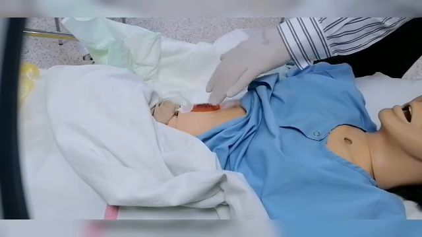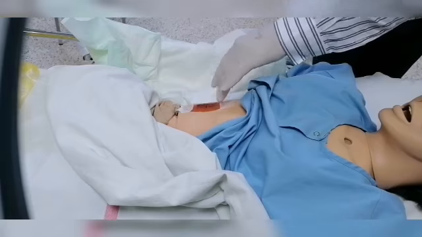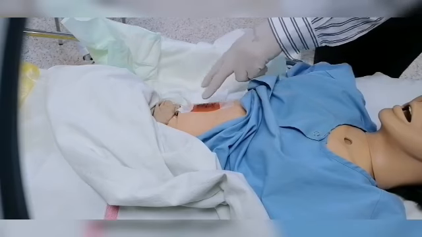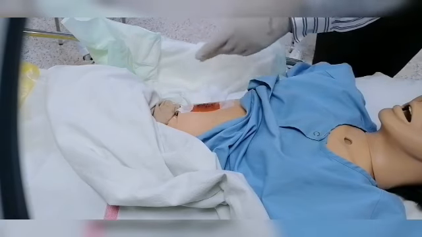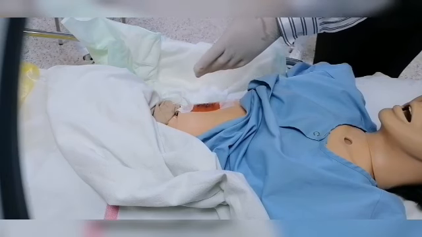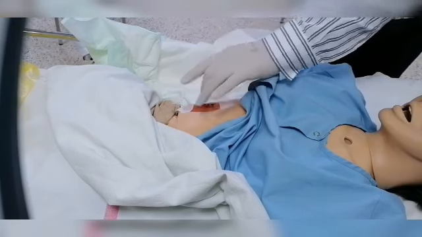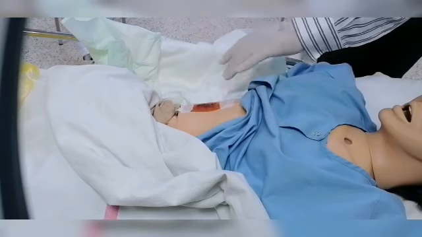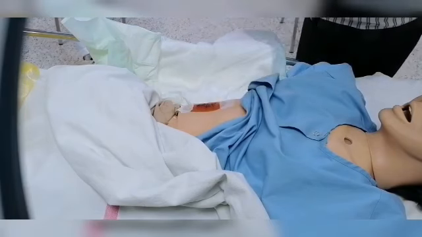I will assess if there is redness, any sign of inflammation: redness, hotness, tenderness, pain. So all of those signs I have to check before doing the dressing. And this also has to be reported later.